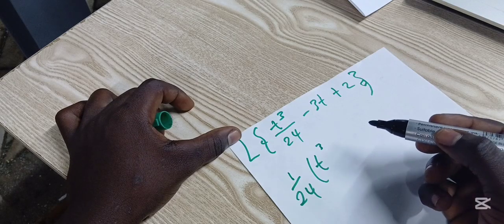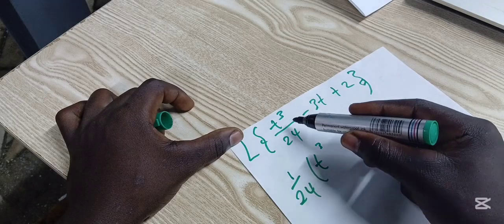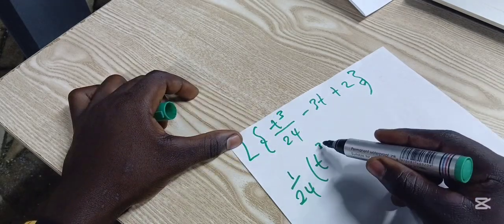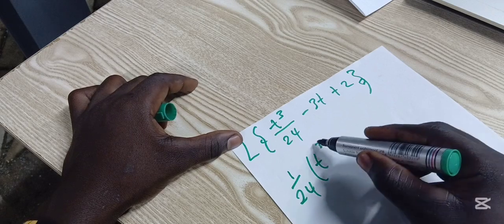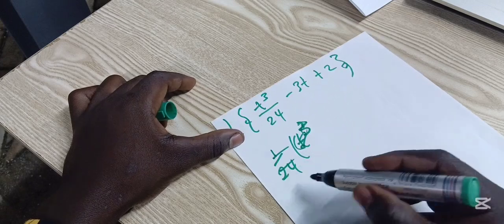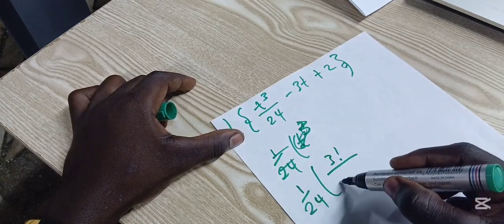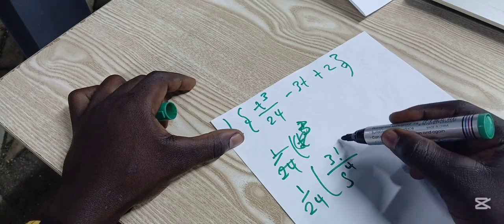So what we're going to do is find the Laplace transform for t to the power 3. Straightforward. So t to the power 3, here our n is 3, and it's going to give us 3 factorial. So simply, we are going to get 1 out of 24 multiplying 3 factorial out of s to the power n plus 1, which is 4.